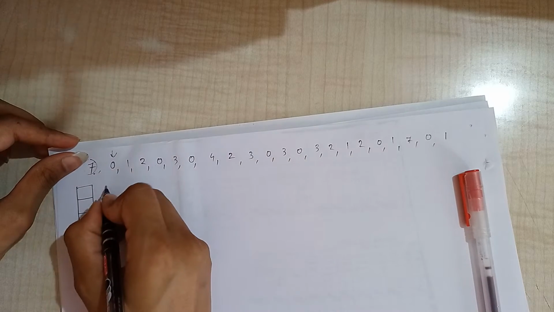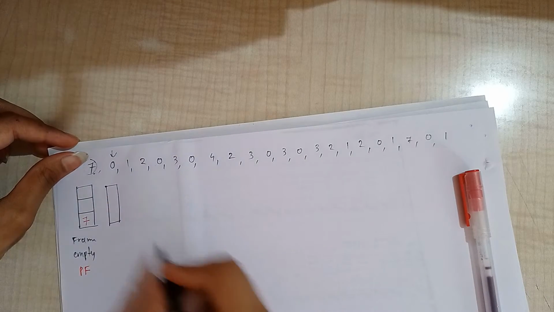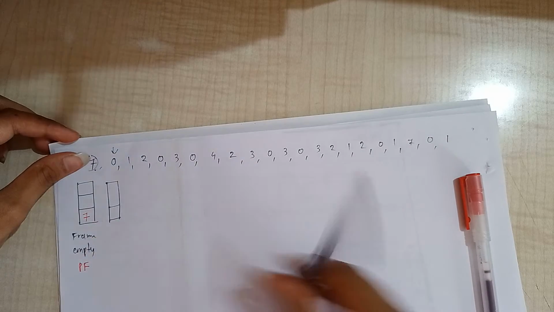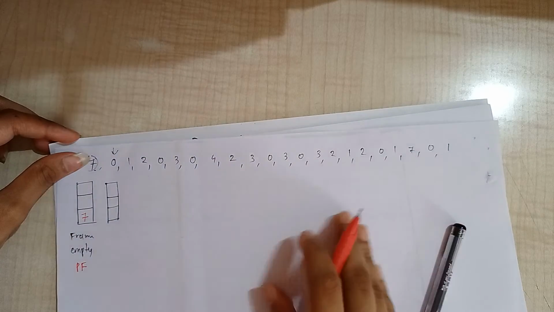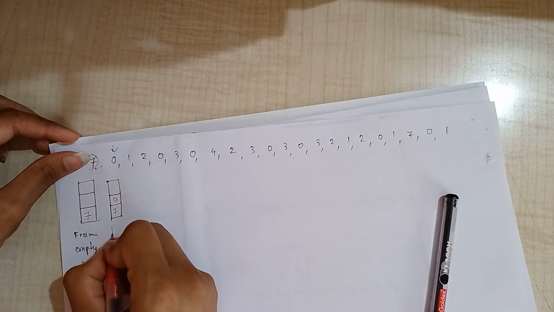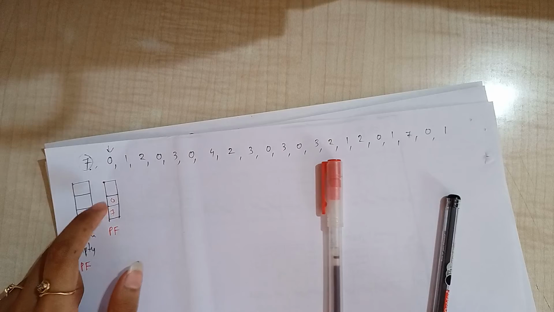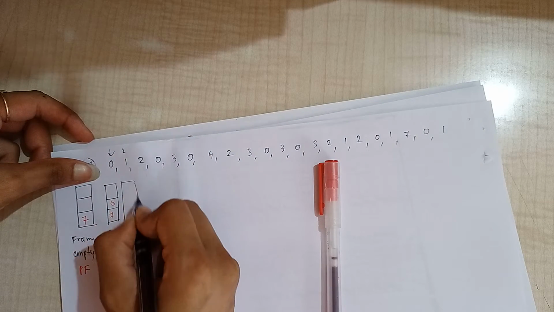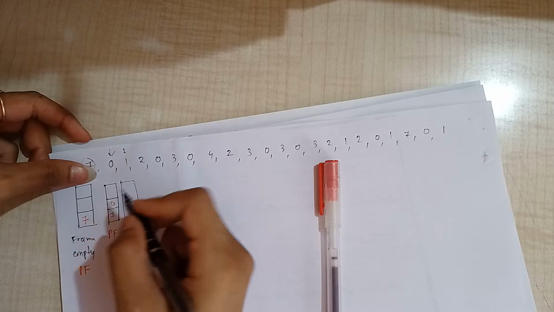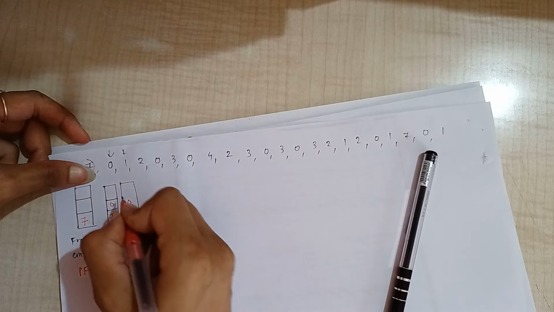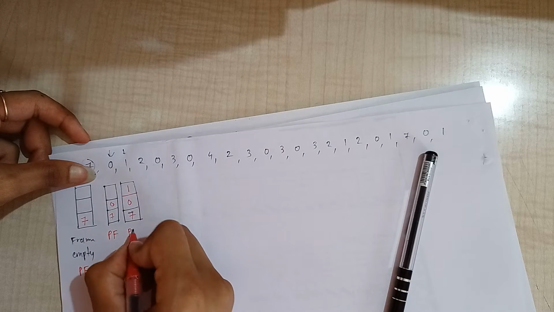Now moving on, we are having 0. For 0, do we have 0 present here? No. And since the frame is not full, we can put 0 directly without any decision. So 7 0. This is called a page fault because we did not find 0 earlier. Now we are having 1. For 1, do we have 1 here? No, we don't have. So just directly put it, 7 0 1. This is also a page fault.